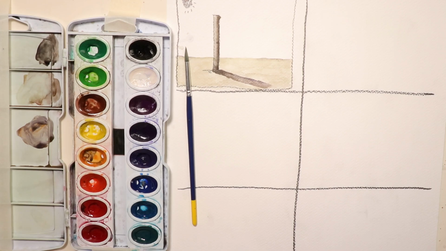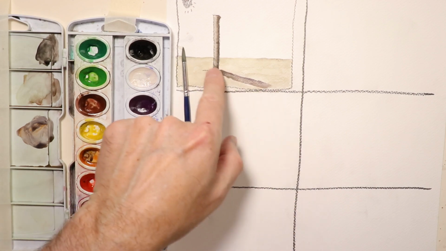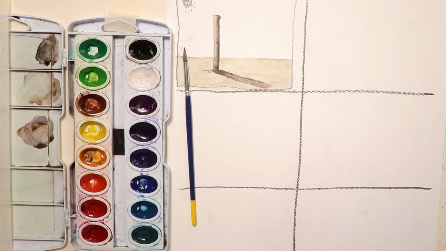And again, it might be a cloudy day and you're outside, or you might be looking at a photograph or working from another painting from another watercolor book, or something like that, and you say, wow, there's no real dramatic looking cast shadows that I'm seeing anywhere.